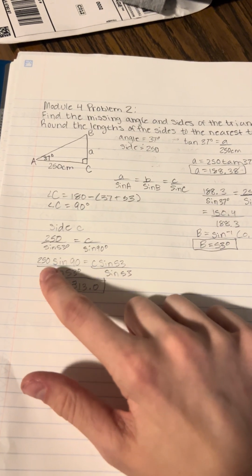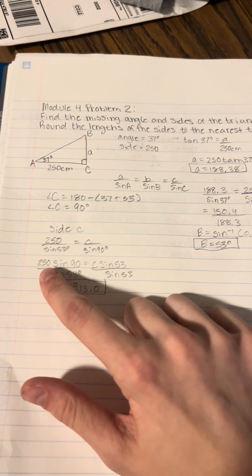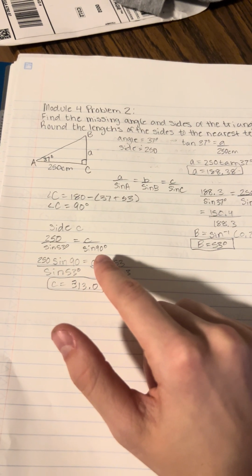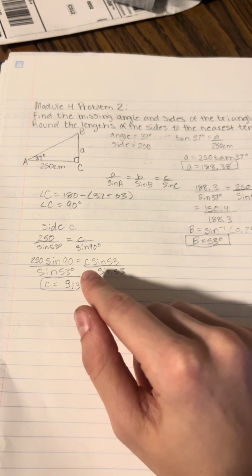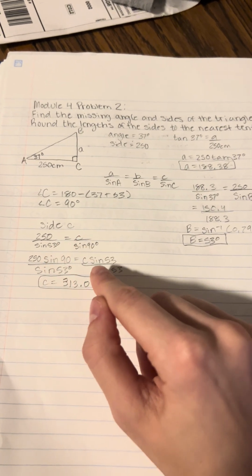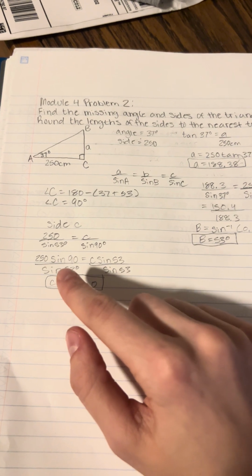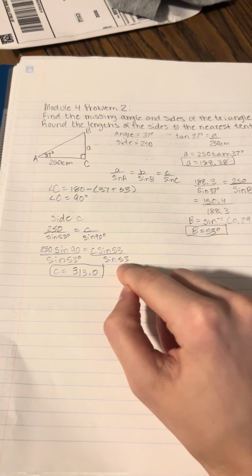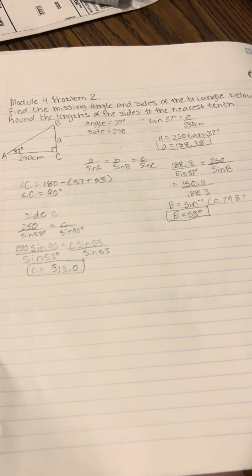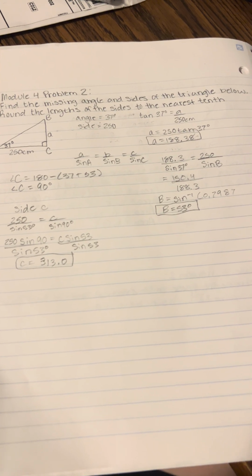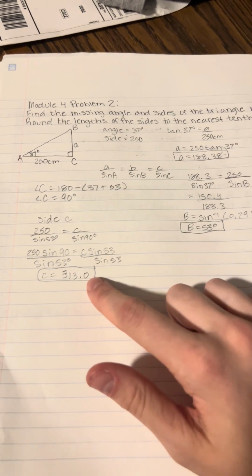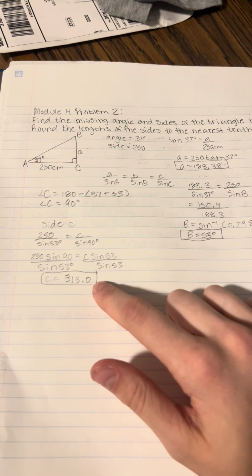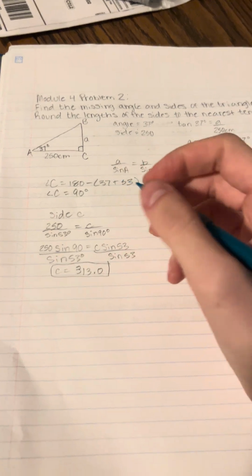Then we cross multiplied and got 250 times sine 90 equals C times the sine of 53. To get C by itself, you divide by sine 53. I got C equals 313.0 centimeters.